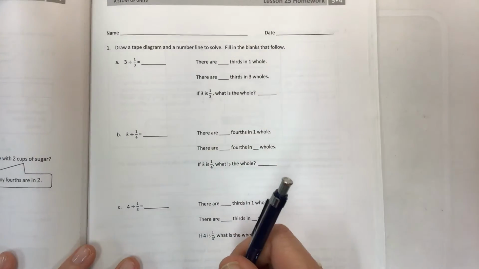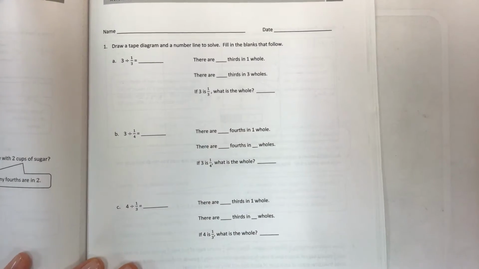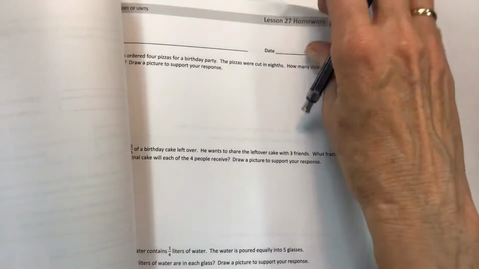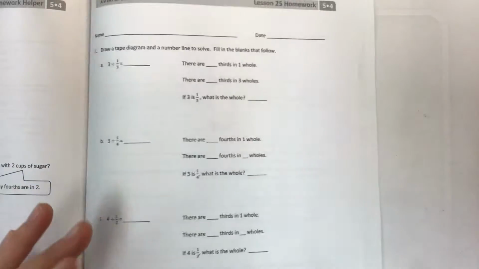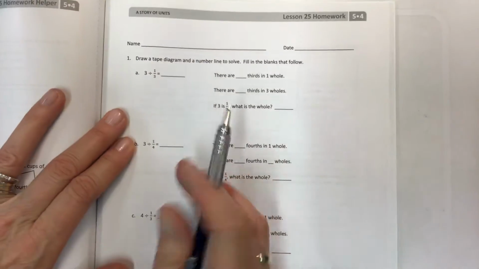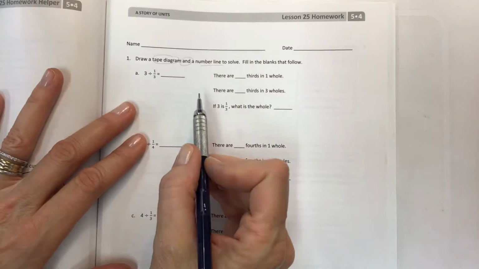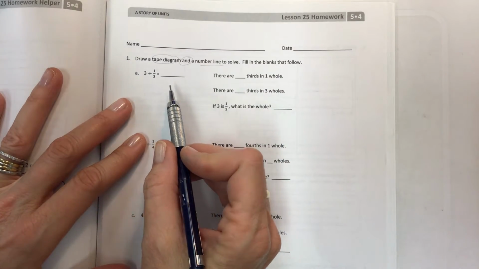So the objective is at the bottom as usual. Divide a whole number by a unit fraction. Today it starts out really easy because we're only using unit fractions. But in lesson 26, we start using fractions that still look like unit fractions, but you should be able to divide by non-unit fractions, which have all kinds of numbers as numerator and denominator, and also decimals. It's not going to be too bad. We do have to do a tape diagram and a number line to solve, but that's okay. We're going to make our number line part of the tape diagram. So hopefully you can get into it now and you'll understand what's happening. That's the most important thing.